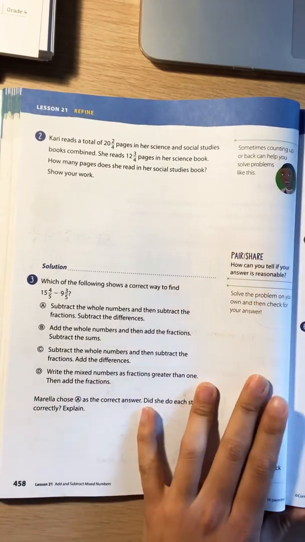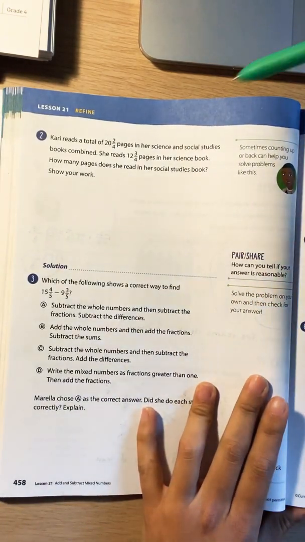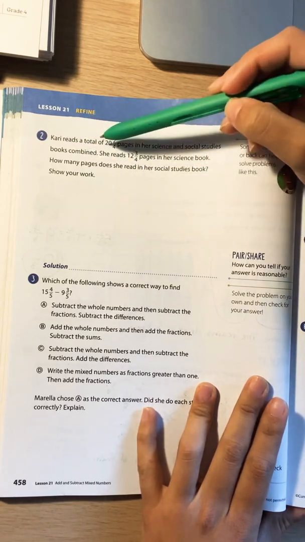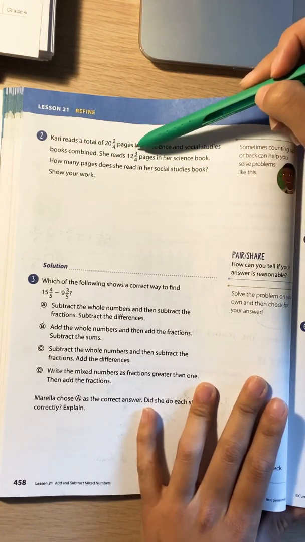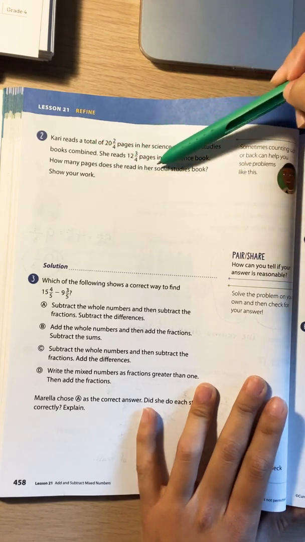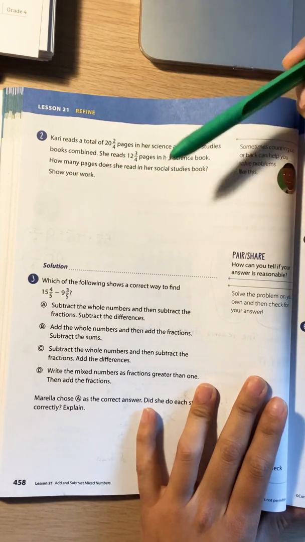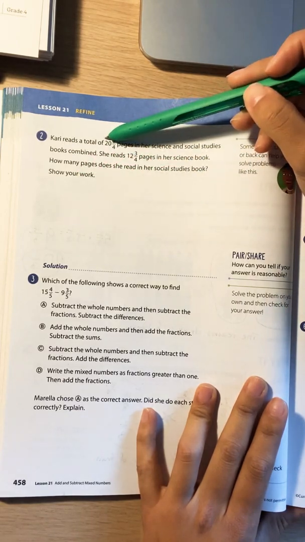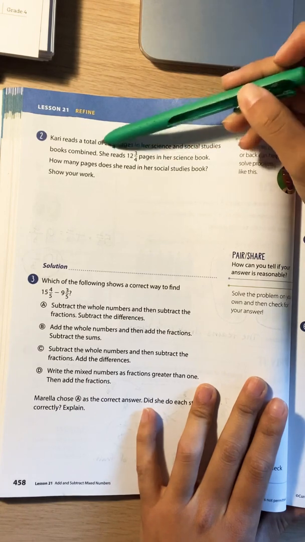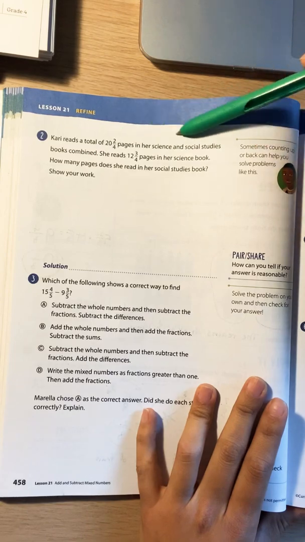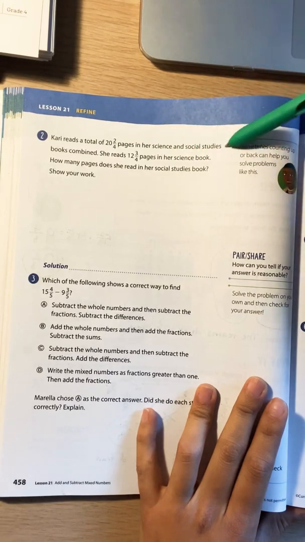There we go. Carrie reads a total of 20 2/4 pages in her science and social studies books combined. She reads 12 3/4 pages in her science book. How many pages does she read in her social studies book? Show your work. So the total of both together is 20 2/4. Just her science book, though, just part of it, is 12 3/4. So what's the other part that was the social studies pages?